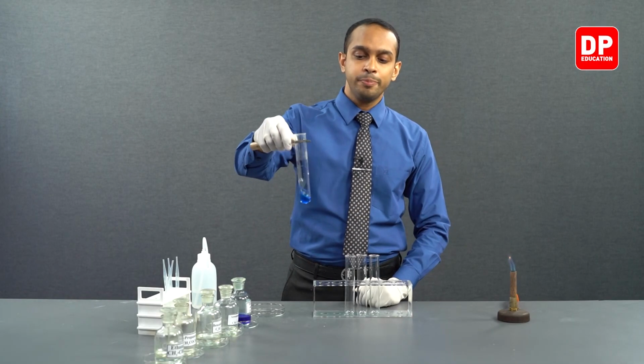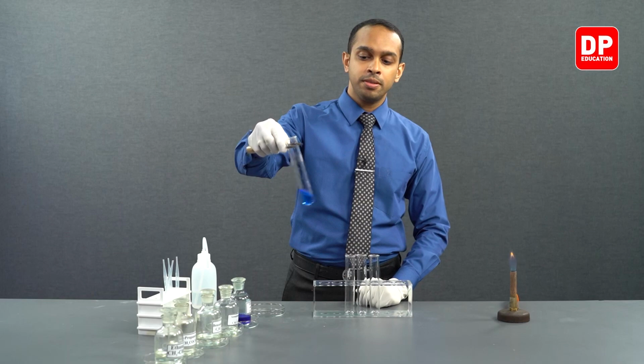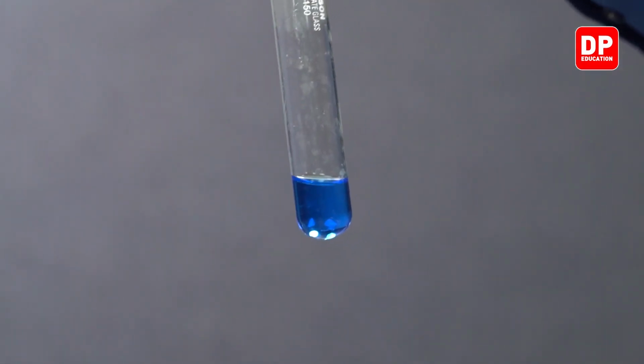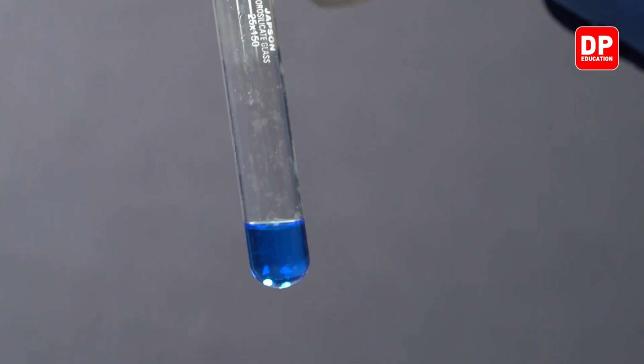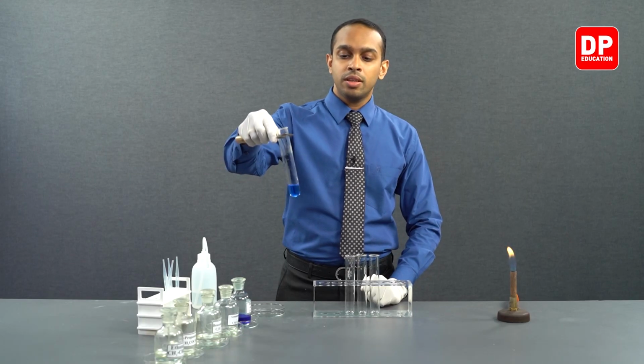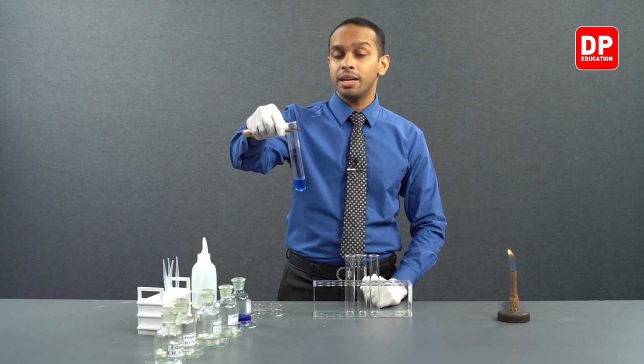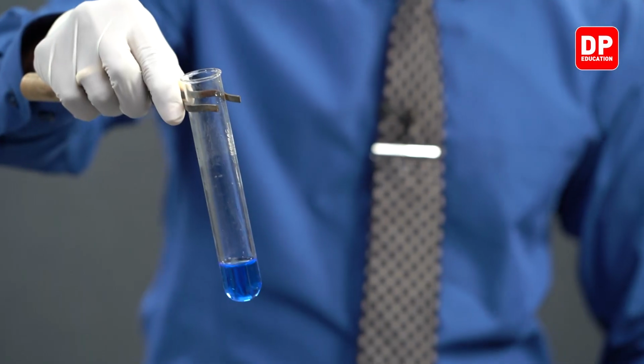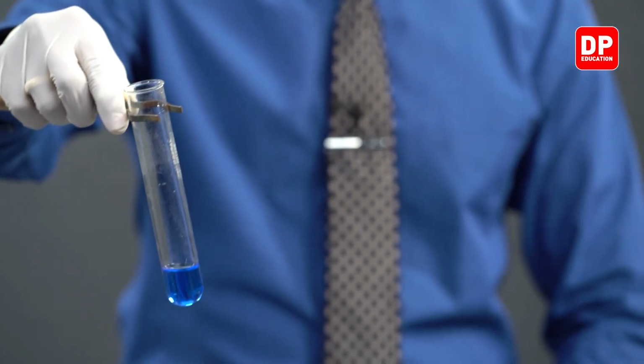As you can see, upon addition of Fehling's solution to the ethanal, the resultant solution is still blue in color. The reason for this is that the reaction is happening very slowly, so we will have to provide heat for this reaction to take place.